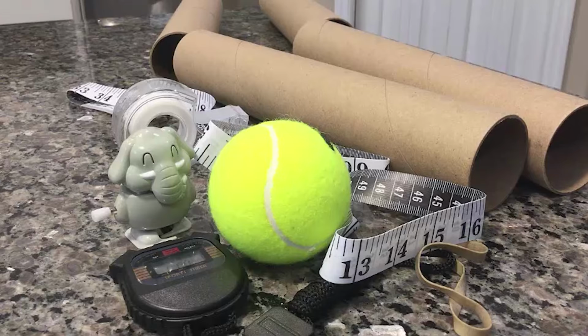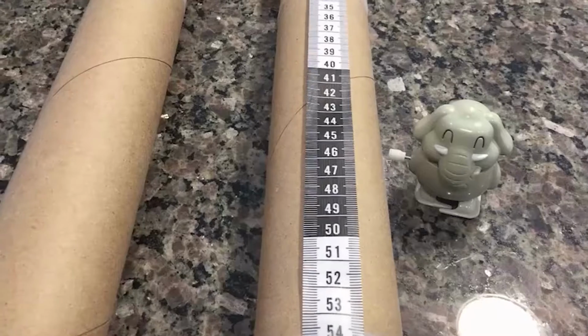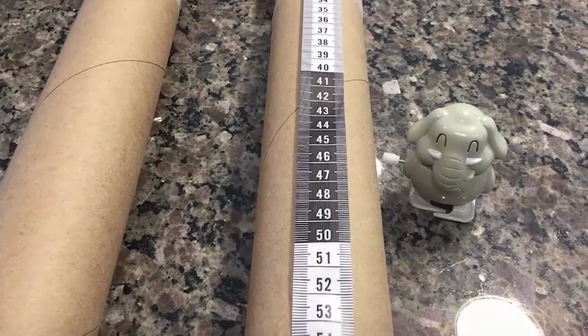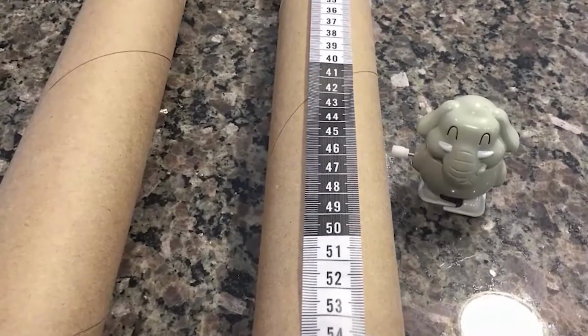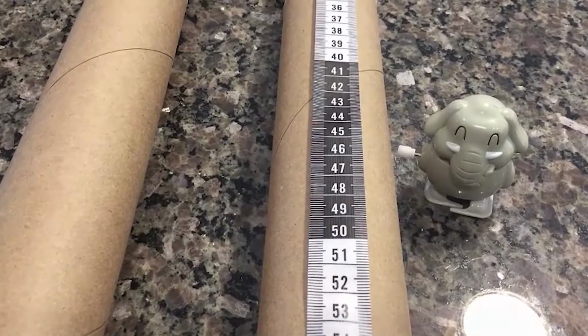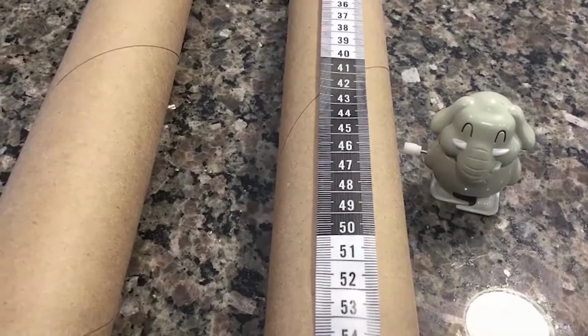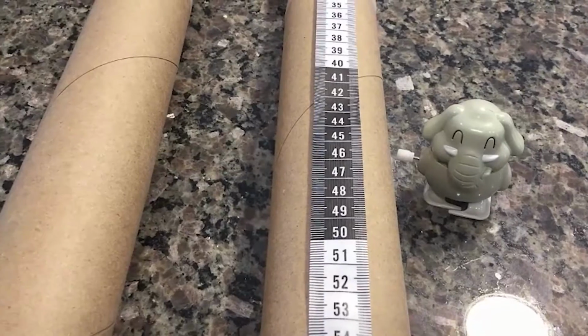To assist you in gathering some data, we will be using the tennis ball, the tubes, the measuring tape, the stopwatch, the tape, and the rubber band. In Step 3, your choice of materials or experiment may be different than ours. Follow your approved procedures to complete your investigation. Record your observations and data on your data sheet.